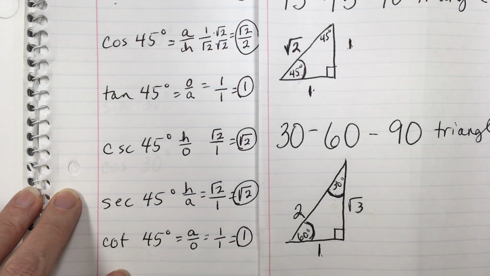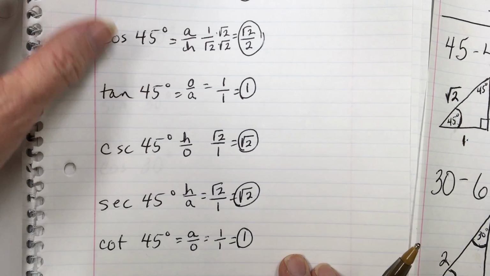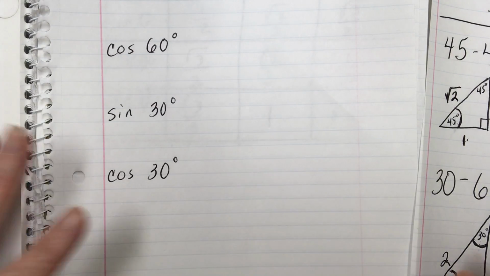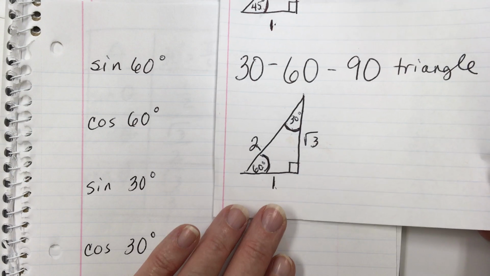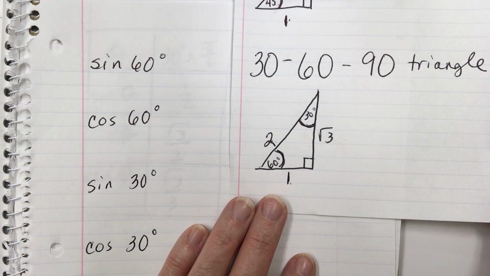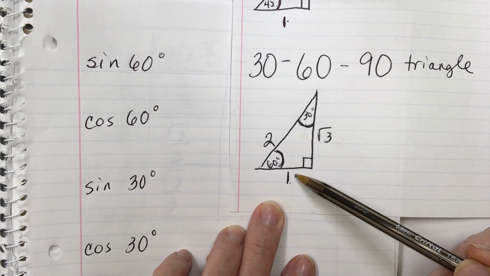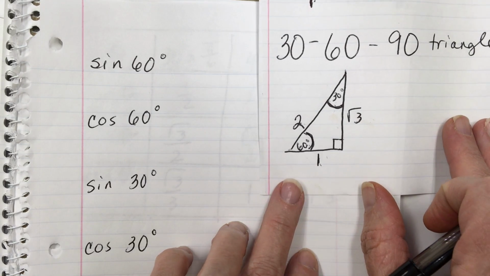Now let's look at using our 30, 60, 90 triangle to find sine and cosine of 60 and 30. So let's use our 30, 60, 90 triangle. Remember, the side opposite 60 is square root of 3, the side opposite 30 is 1, your hypotenuse is always 2 of your 30, 60, 90 triangle.